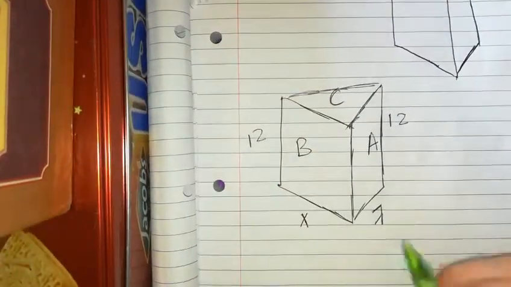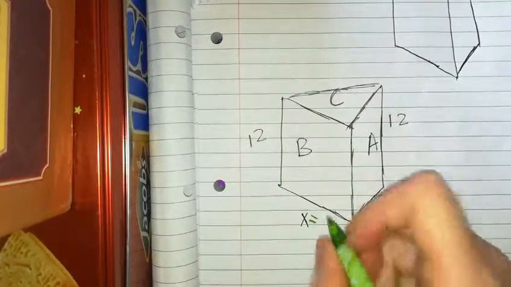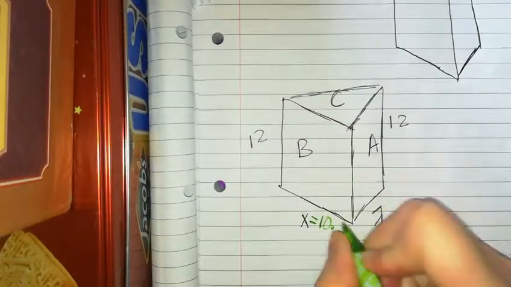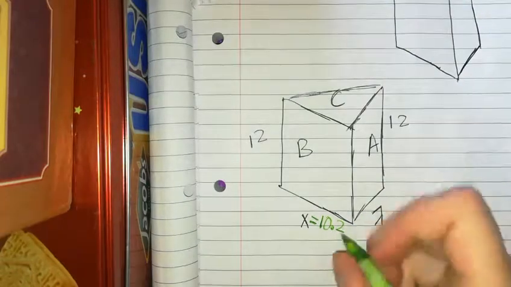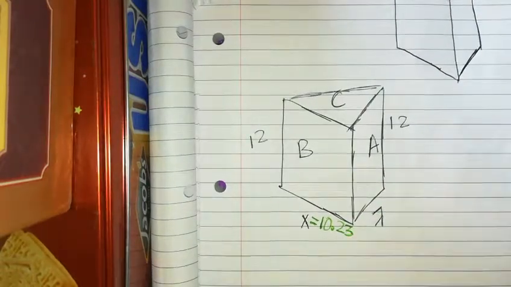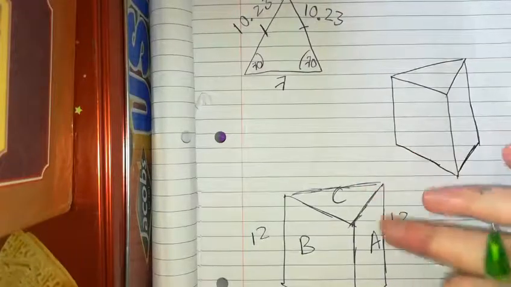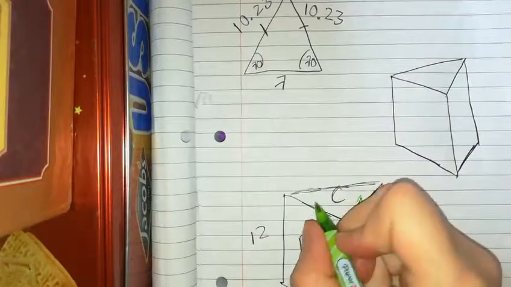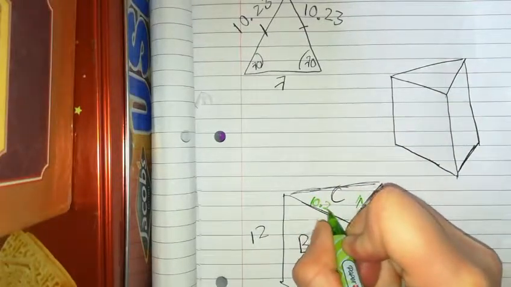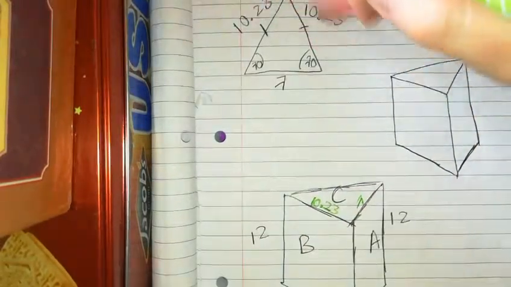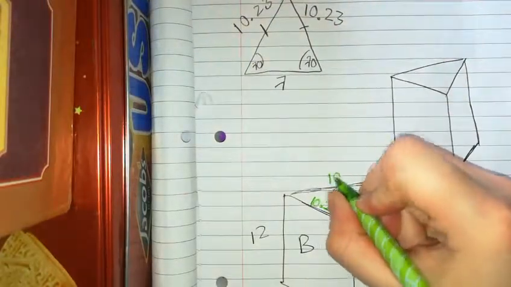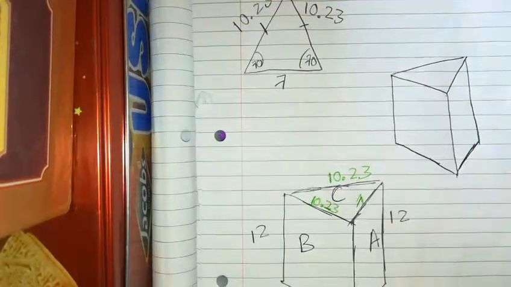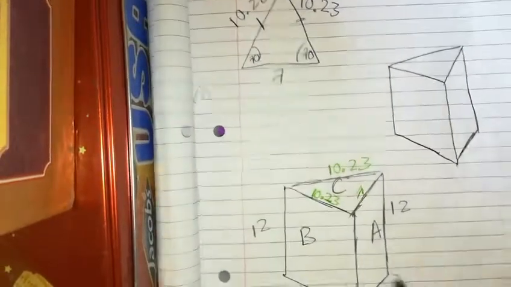So X, we already figured out, was 10.23. This side here is also going to be 7, because it's exactly the same, and this one is going to be 10.23, just rotated differently. Because there are two 10.23 sides, this side here is going to be 10.23. So getting the length of A and B is going to be quite easy for us.